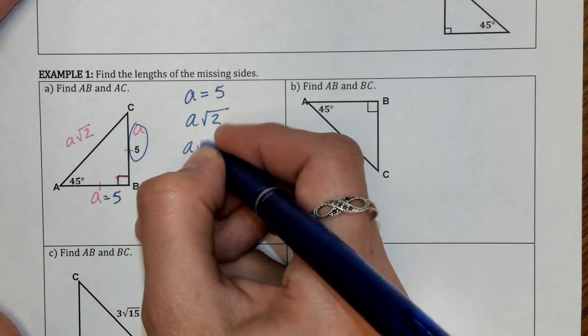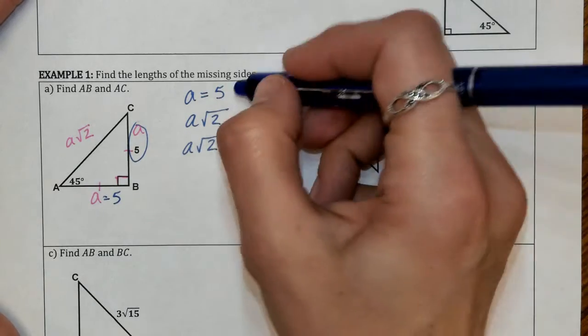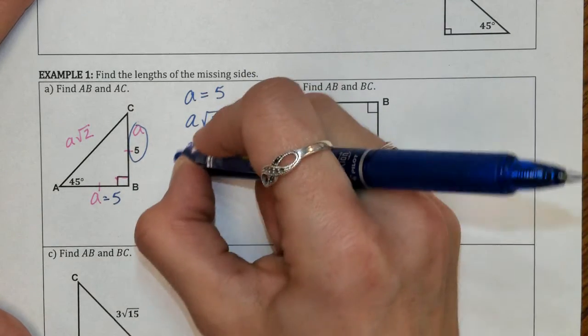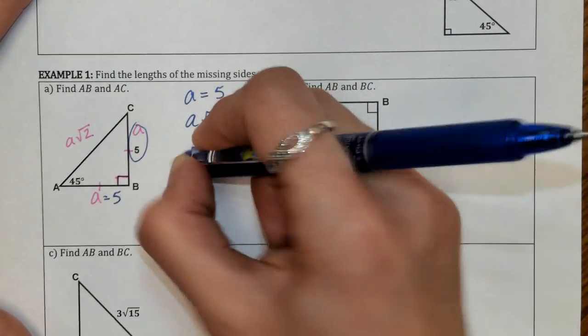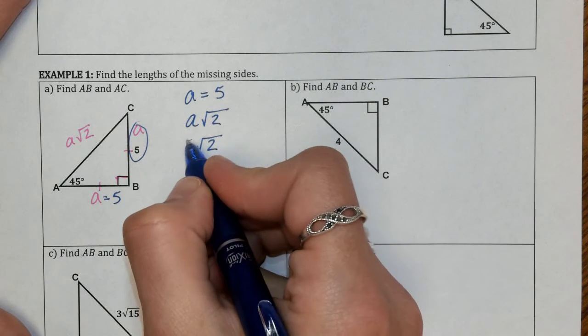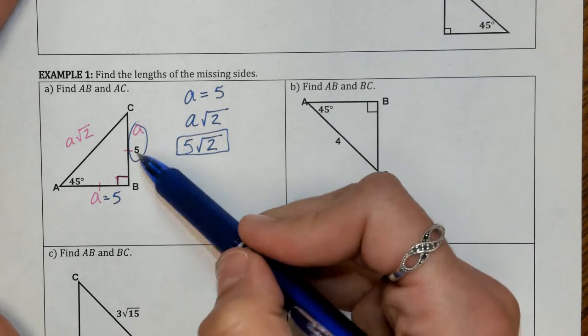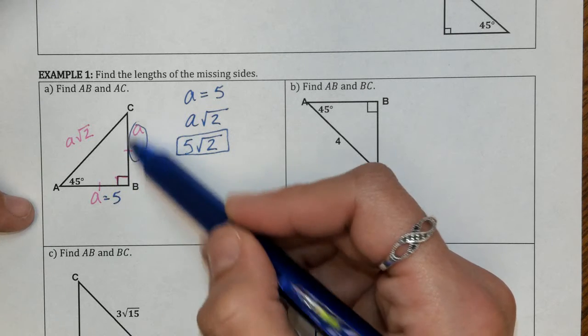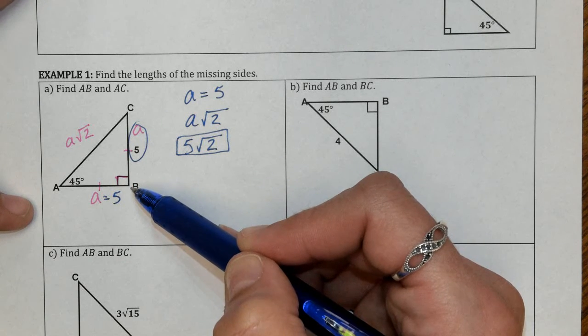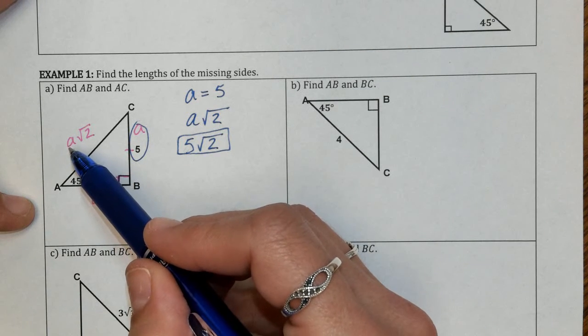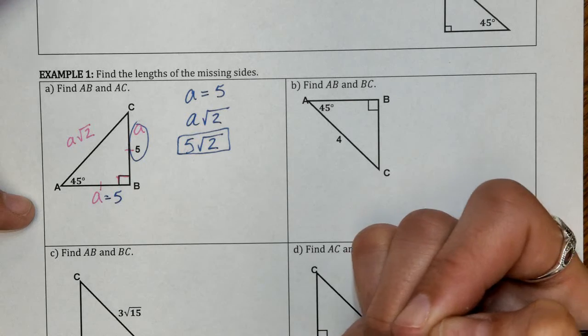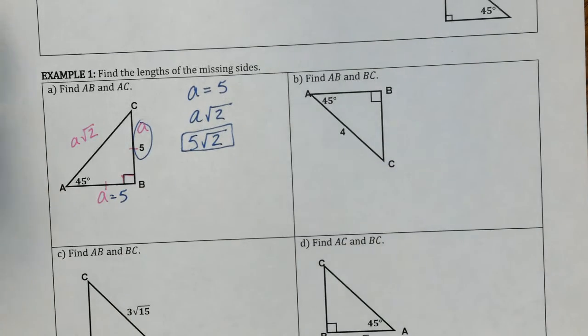With that A square root of 2, it's just your substitution property. I'm going to remove A, and if A equals 5, I'm just going to put the 5 there. Okay? So whenever you're given a number for one of your legs on a 45, 45, 90, all you're doing essentially is just throwing that number in front of the square root of 2 to get your hypotenuse.